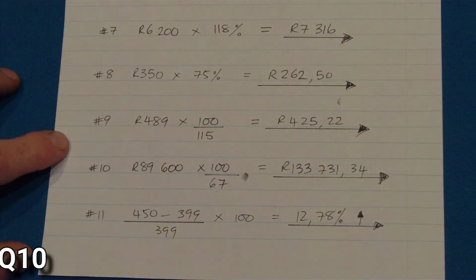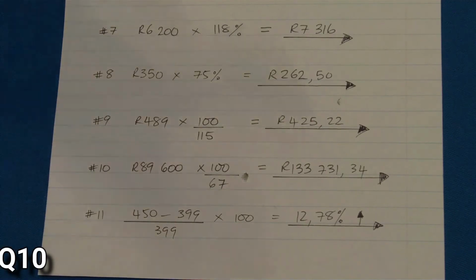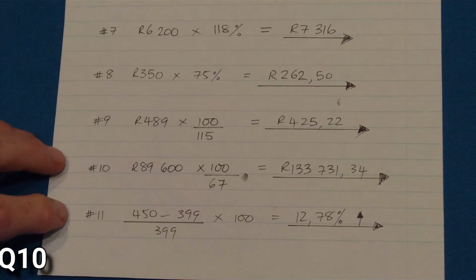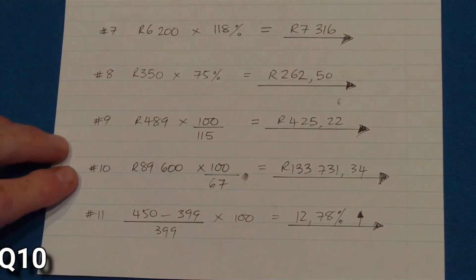Number 10 is this exact same thing. Find the original price if the new price is that after a 33% reduction. Okay, so now the original price was more than the 89,600. Whatever its original price was, it was higher than 89,600, and the 33% applied to that number that I don't know and then brought it down to 89,600. So we need the weird formula again.